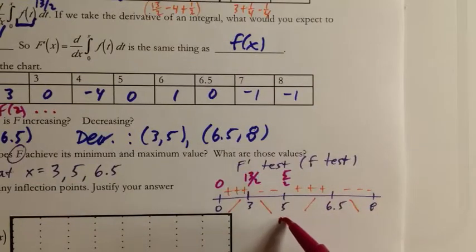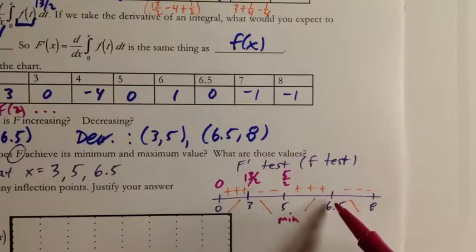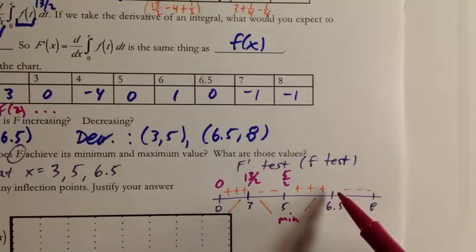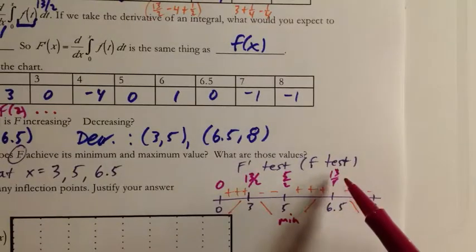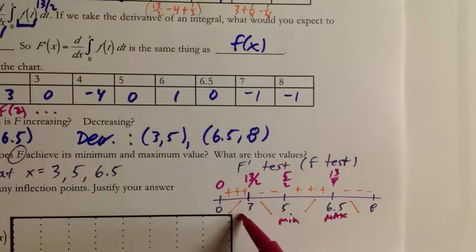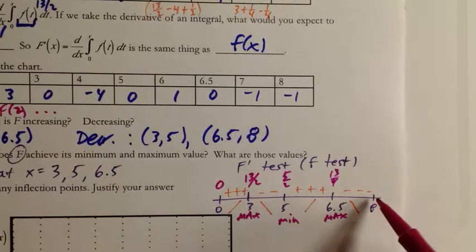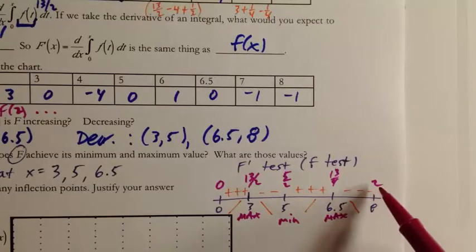That's a minimum. And then capital F at 6.5, we said that was 3 plus 1/4, so that's 13 fourths, so 3 and 1/4. And that's a max. And then at 8, we said that capital F of x was equal to 2.